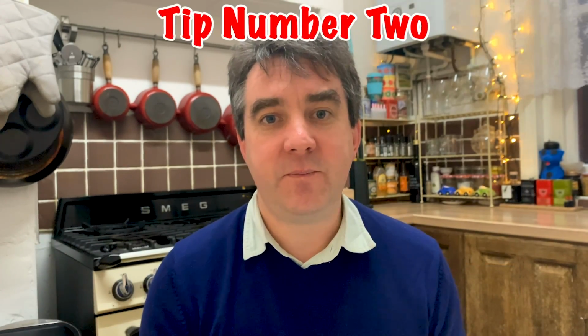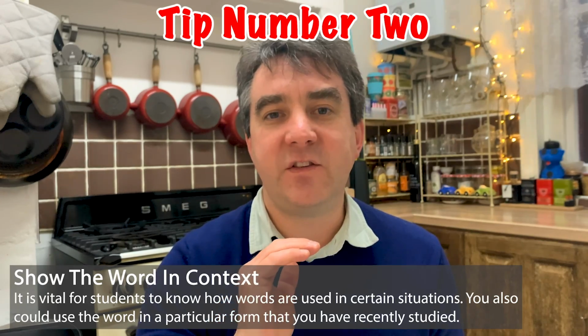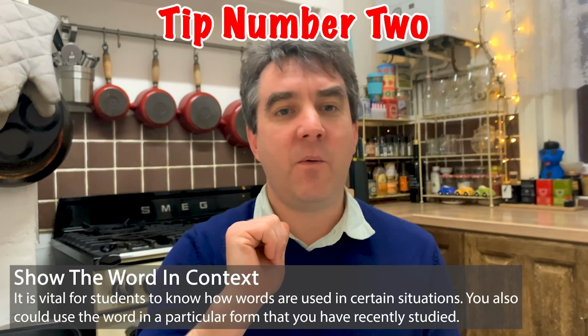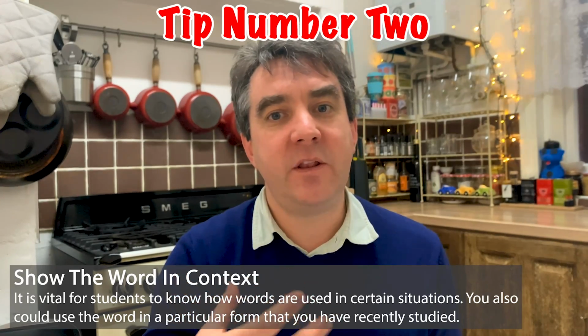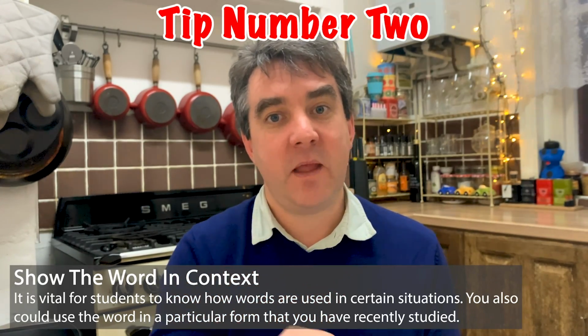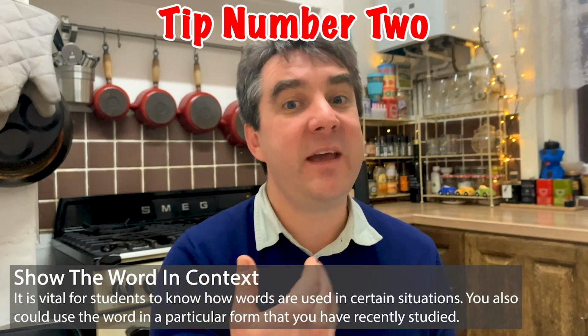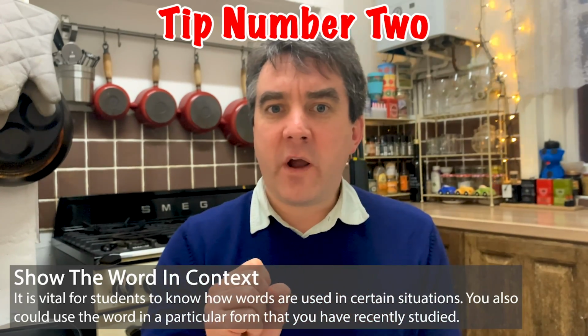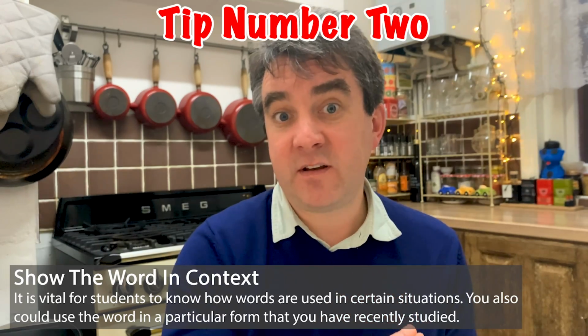Tip number 2, try and show the word in context. It's invaluable that students know how vocabulary is used. You can demonstrate this by showing the words in a sentence, and it will give the students awareness of how they should use it. I also try and include the word within a particular grammar point that we've studied recently.